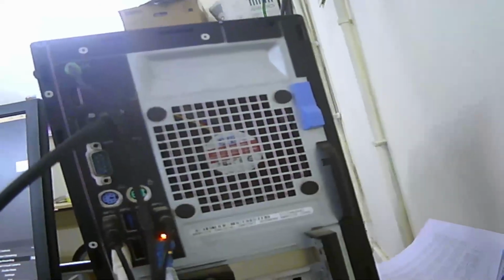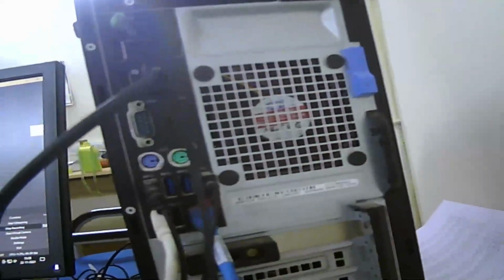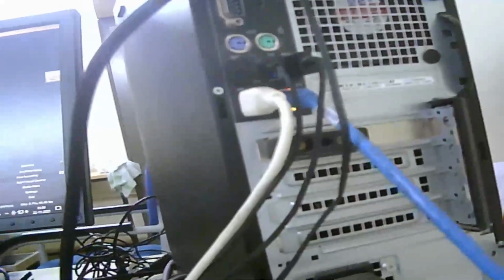Mouse symbol is there, keyboard symbol is there.